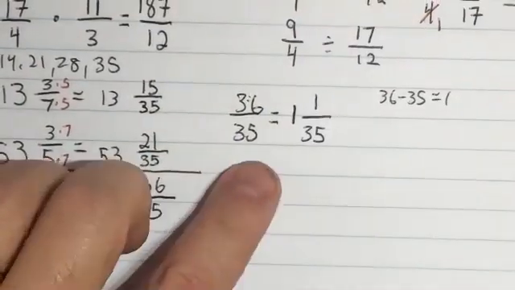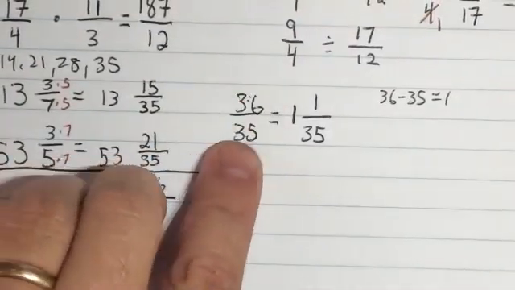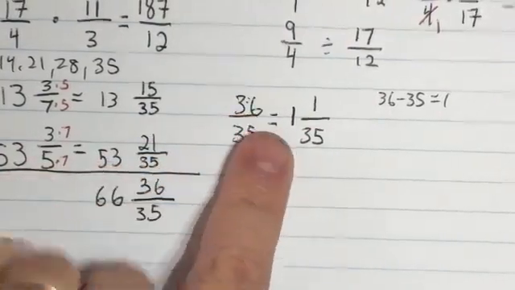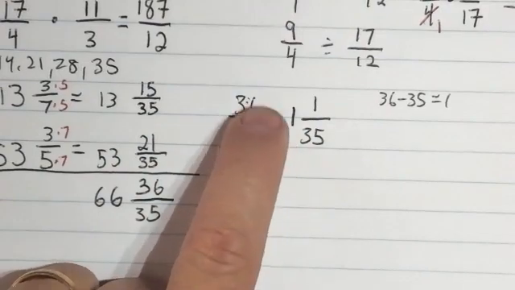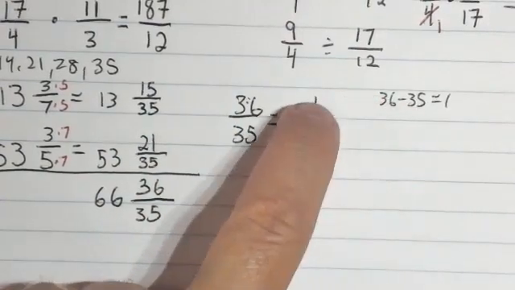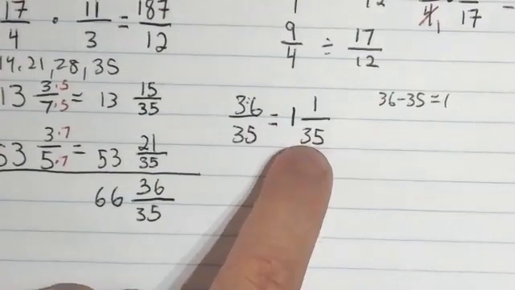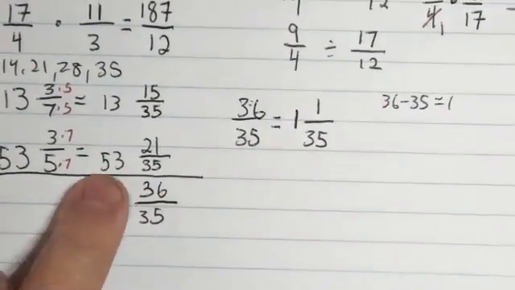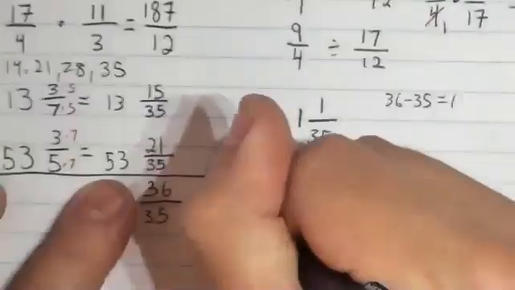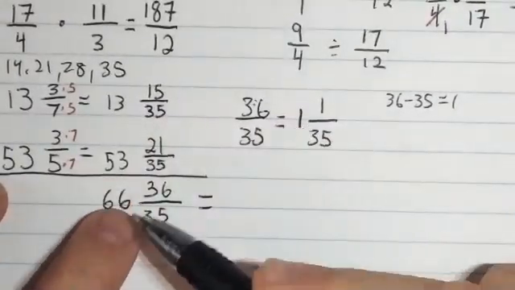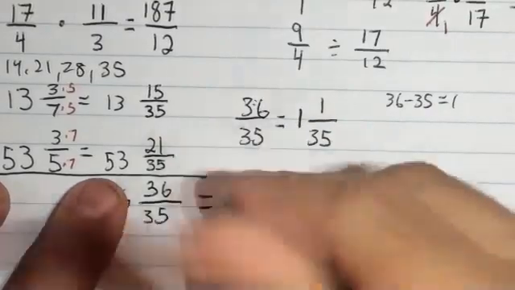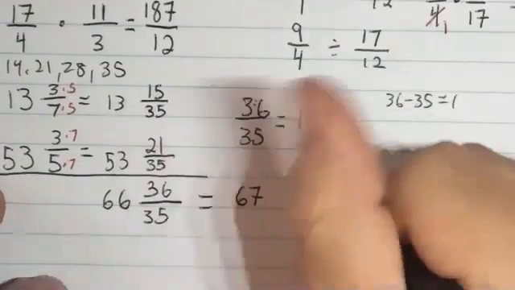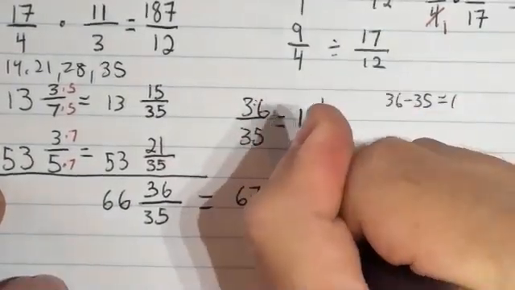So what you're doing is you're converting this to a mixed number, 1 and 1 over 35. Okay, again, 35 goes into 36 1 time. And if you subtract 35 from 36, you get 1 left over, so we've got to put that on top, and then you keep it as 35. All right, so that's how I got to convert this. Well, I already have 66 there. So what do I have to do with this 1? If I already have 66, I'm going to have to add the 1 to it, and that's going to make this 67. So 67 and 1 over 35.